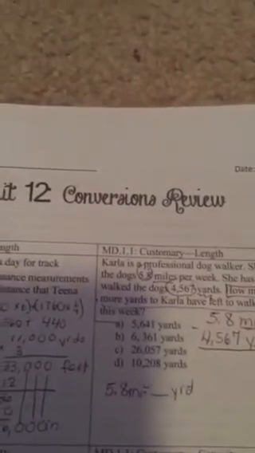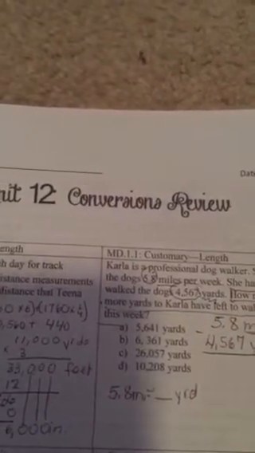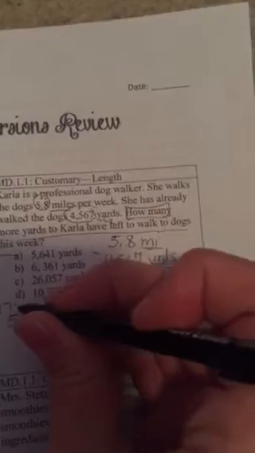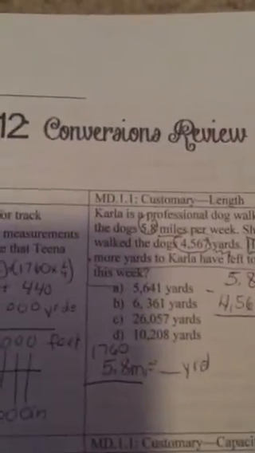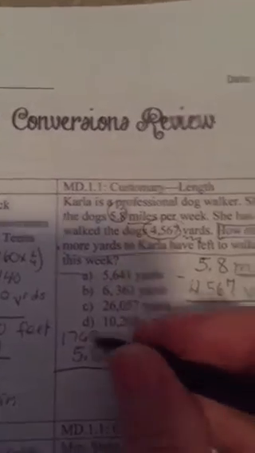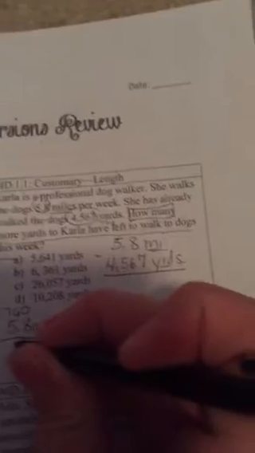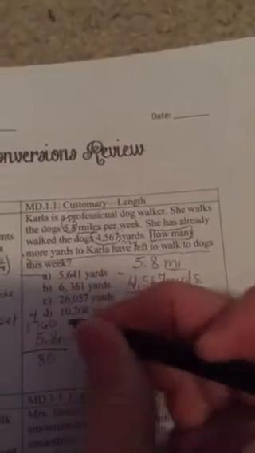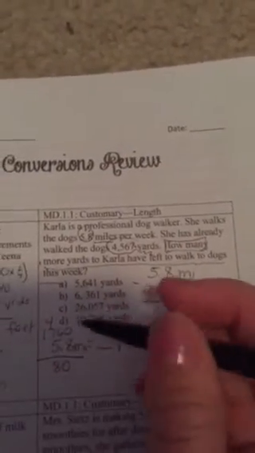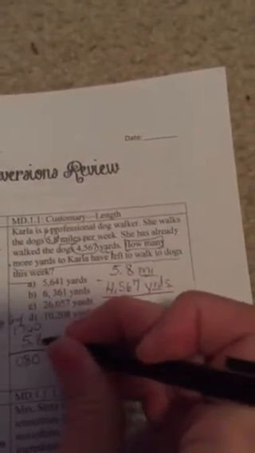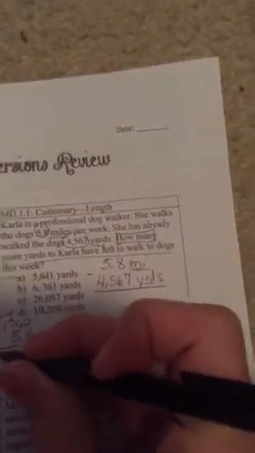Now with this, I need to go to my reference sheet. I have 5 8/10 miles, and I'm going to take it into yards. And again, you'll see miles to yards is going to give you 1,760 yards in each mile. So again, I'm just going to multiply it through. 8 times 0 is 0. 8 times 6 is 48, regroup the 4. 8 times 7 is 56, plus 4 more is 60. And then 8 times 1 is 8, plus 6 more is 14.